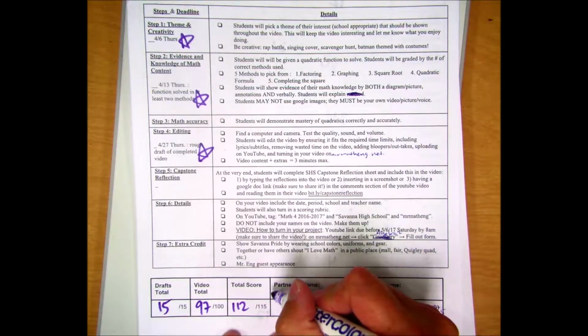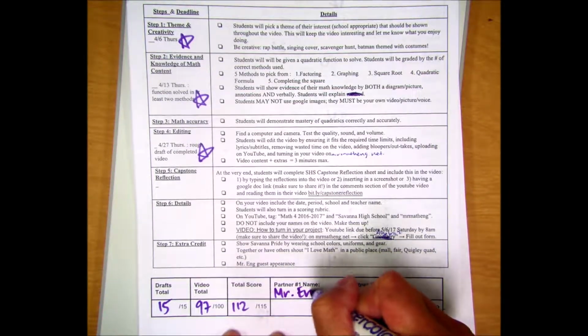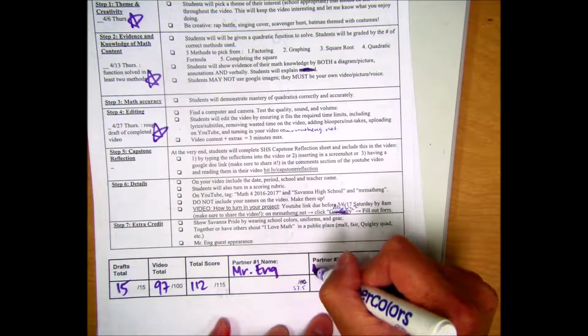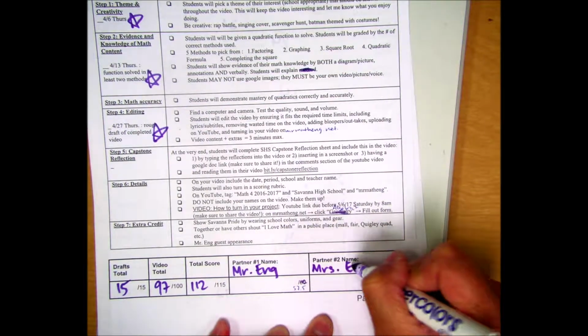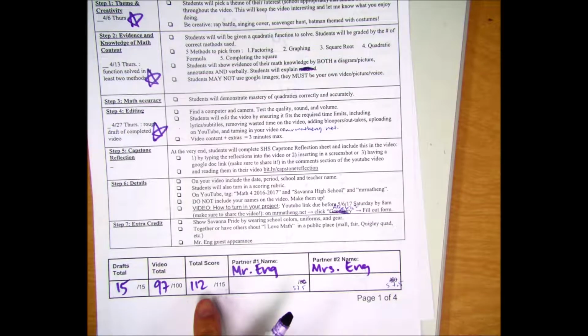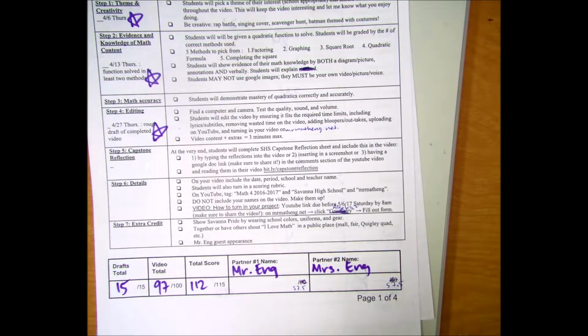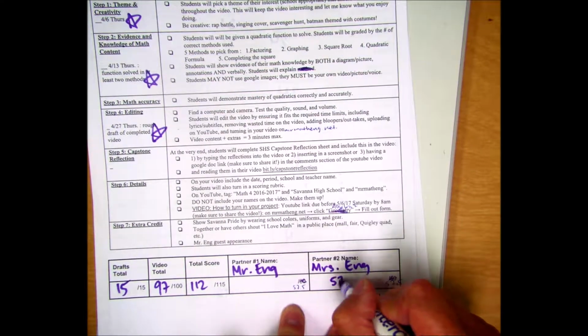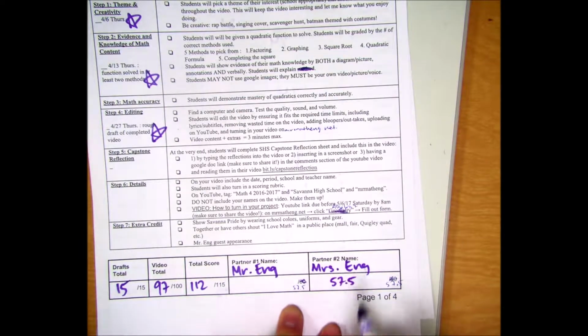Go ahead and write your name here. And my partner, Mrs. Ng. We get 112 points. Let's say I think Mrs. Ng was awesome. She was doing all the work. I acknowledge it. She thinks so. And I agree to that. Let's just say I give her all the points. So if you divide those two together, that's 100%.